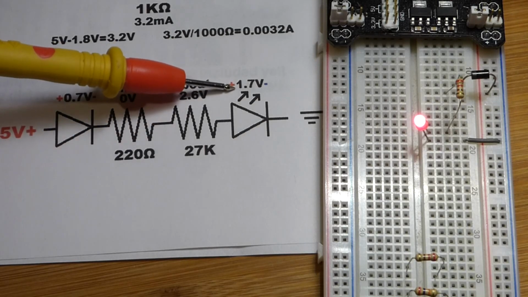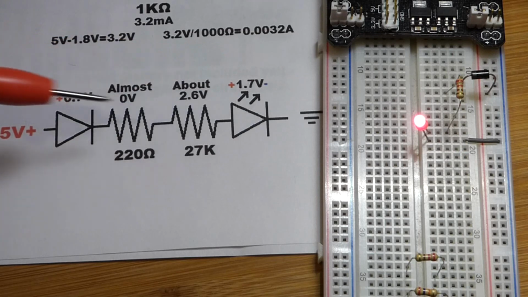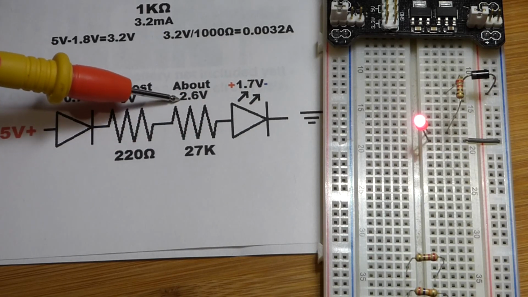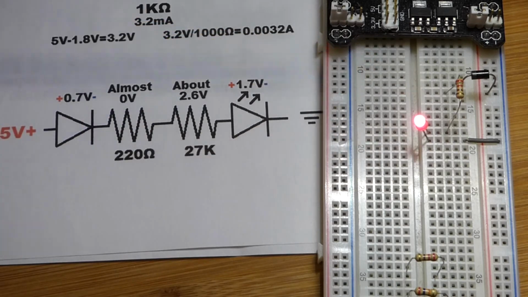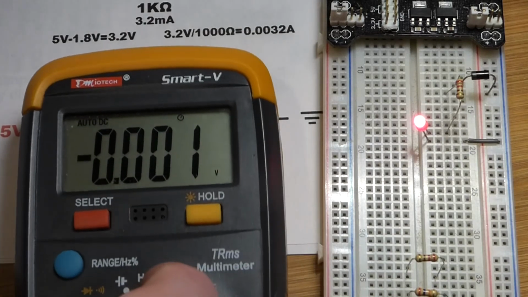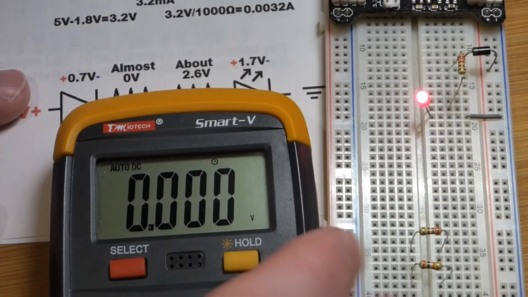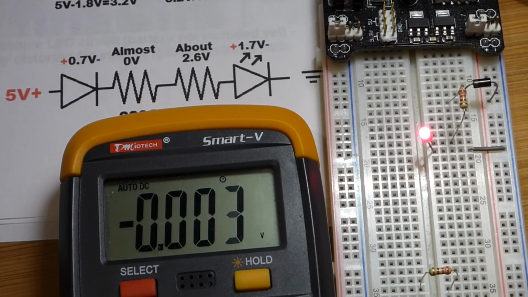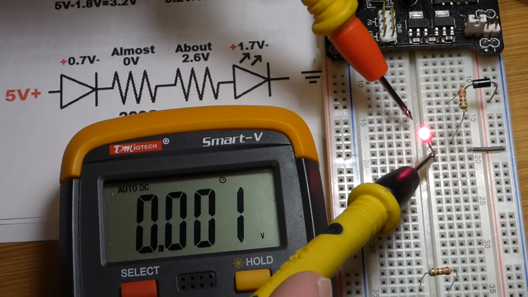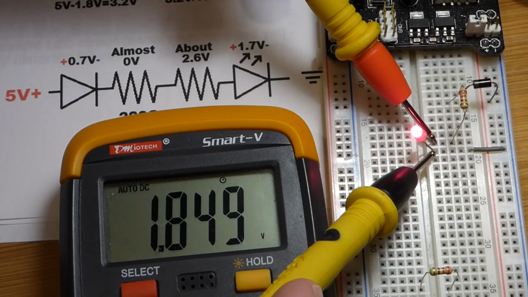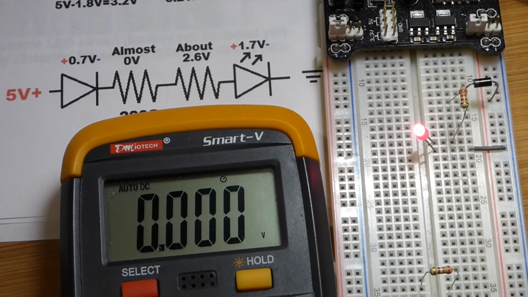We're going to have about 1.7 volts in that range across the LED, about 0.7 volts across the diode. And then the rest of that voltage, which will be about 2.6, will be across the resistor. We're going to go over this next, this situation. But I'll leave those voltages up there so we can see them while we're taking them. We should find there's about 1.7 volts across the LED in that range. You can see it's a little bit more, about 1.8. That's still pretty close to 1.7.